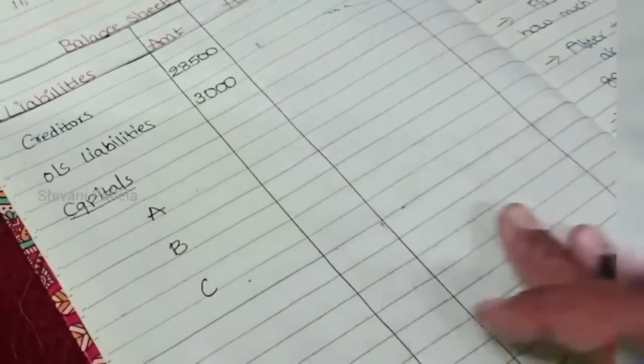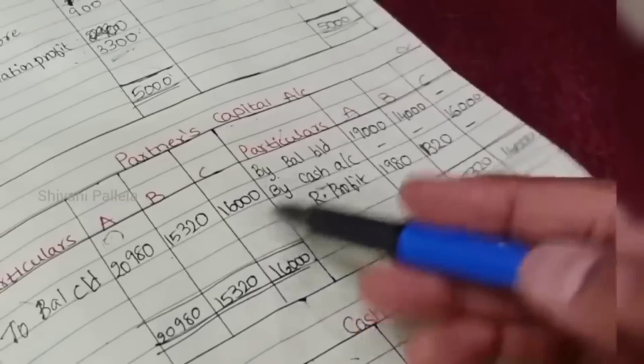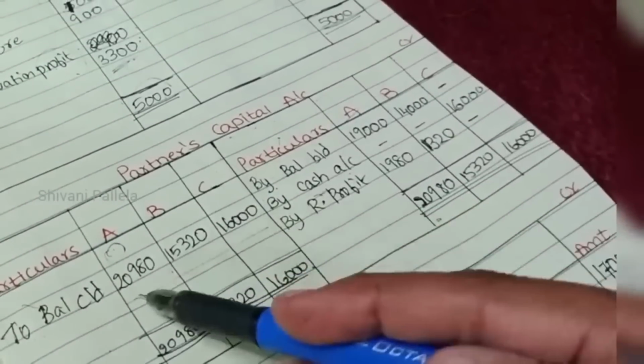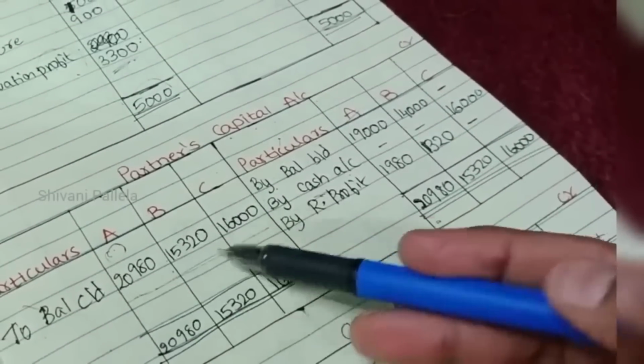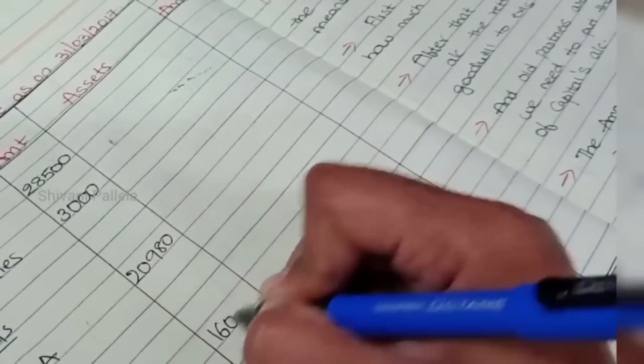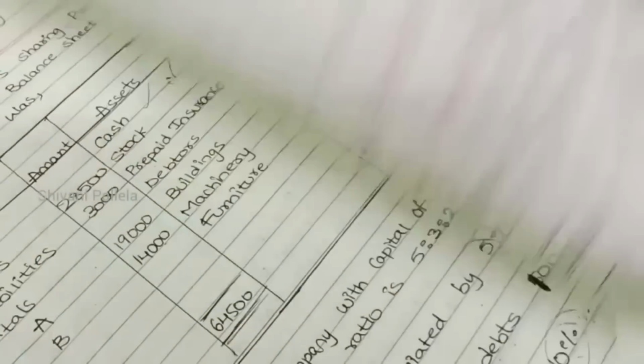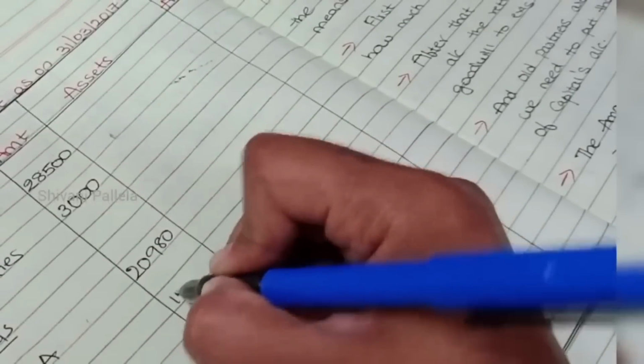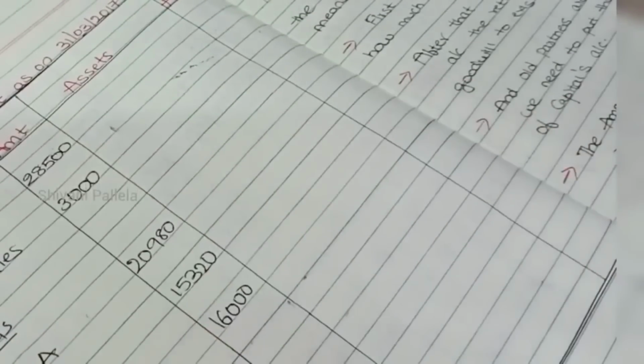For this amount, we need to look into the partners' capital account. How much are we carrying down? 20,980, 15,320, and 16,000. 20,980. Here C is 16,000, and B's value is 15,320. Over. Credit side is over.